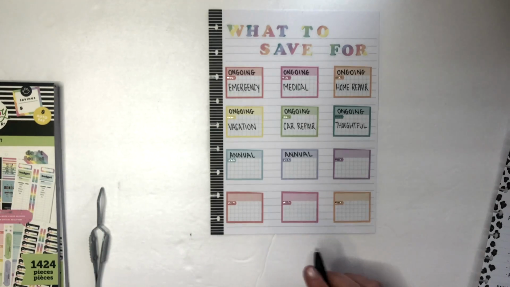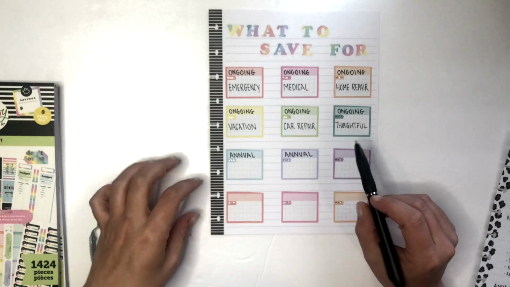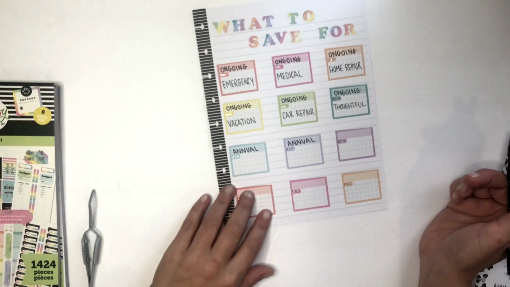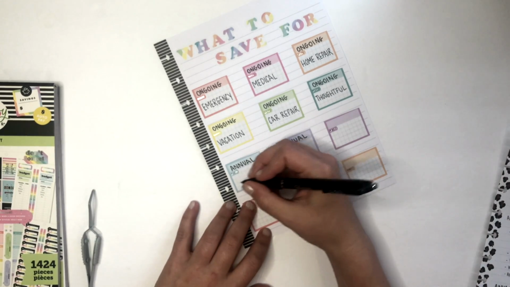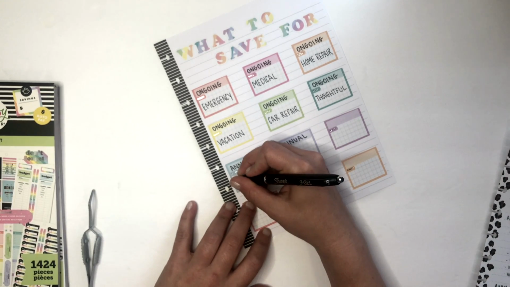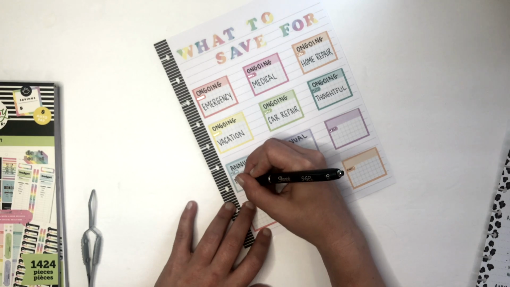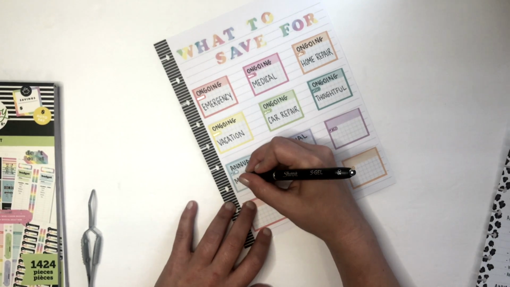So the first, annual expenses can be anything that you have coming up, so that you know is going to hit every year. The first one I'm going to do is memberships. This can be something like AAA or Amazon Prime.